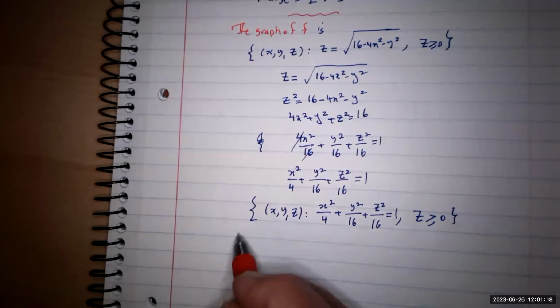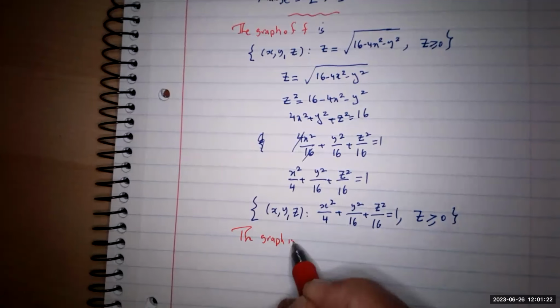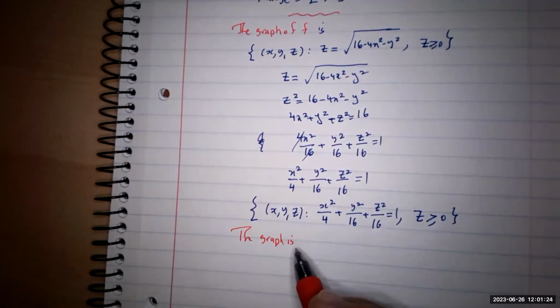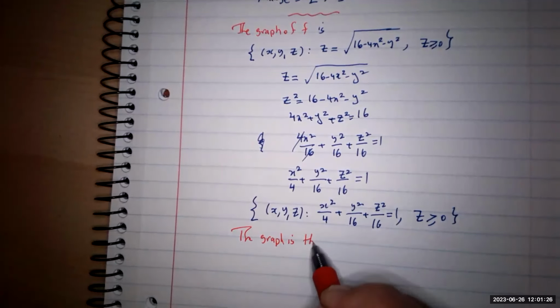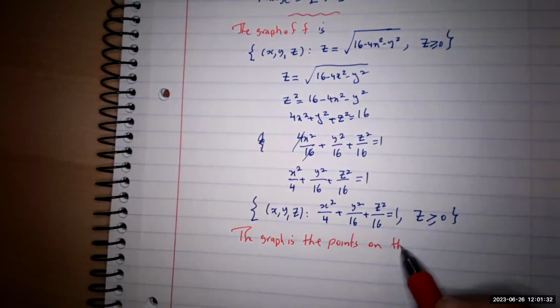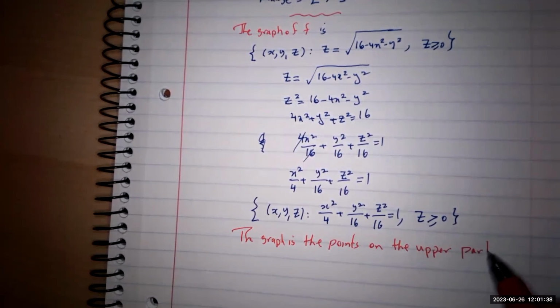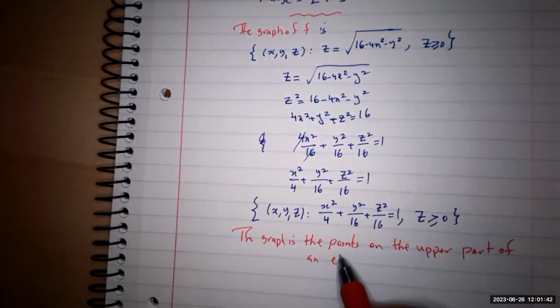If you want the description, the graph is going to be the points on the upper part of an ellipsoid.